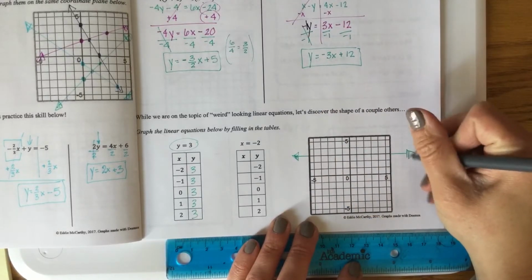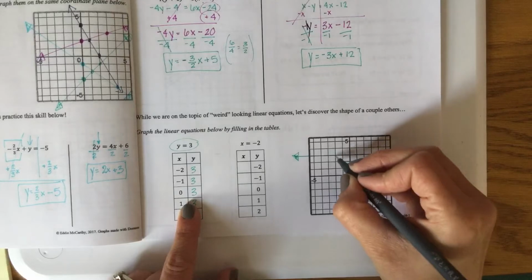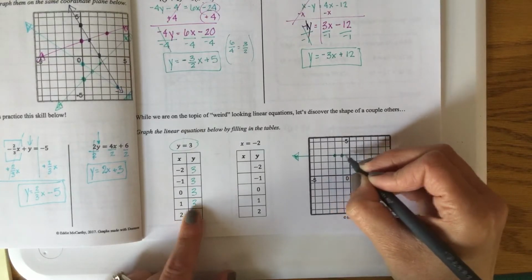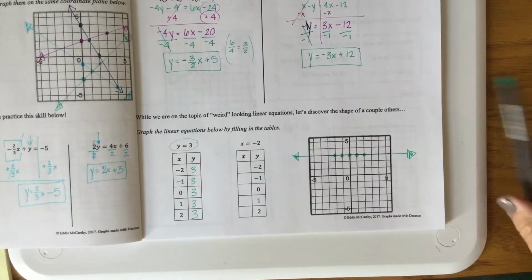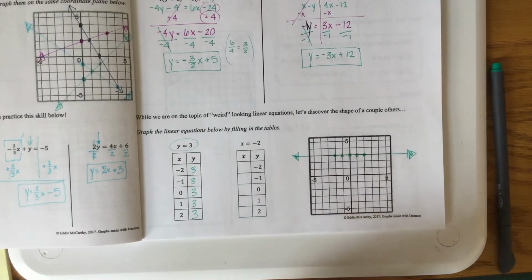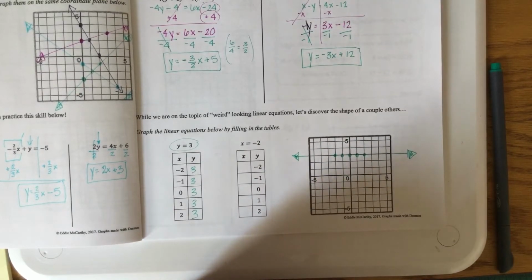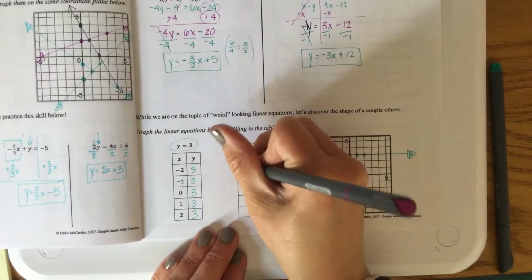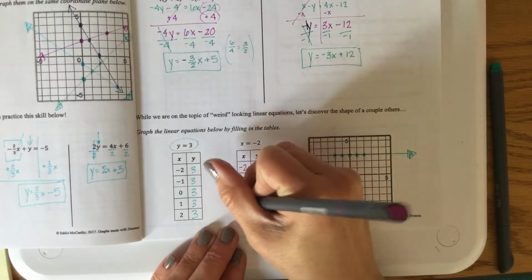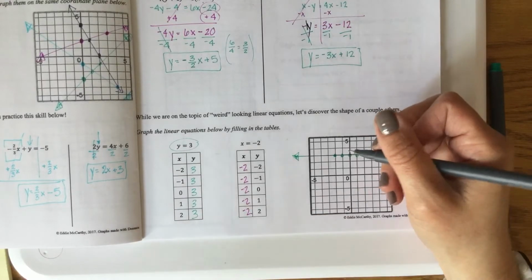If you plot these points, they're all going to be on this point. So negative 2, 3, negative 1, 3, 0, 3, they're all right here. On the other side of this, if you have x equals negative 2, what that means is that for every single x value, you're going to get negative 2. So this is a vertical line.